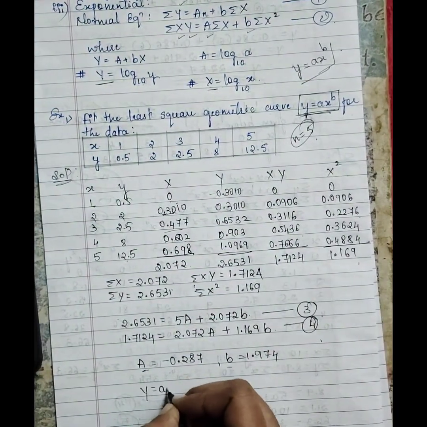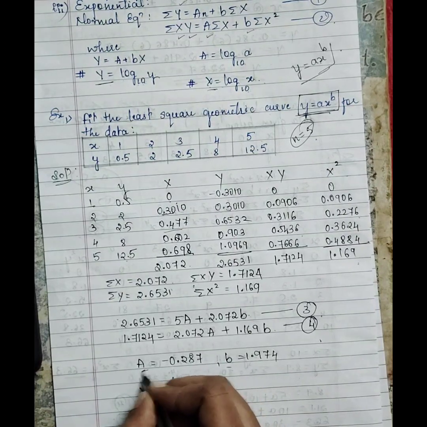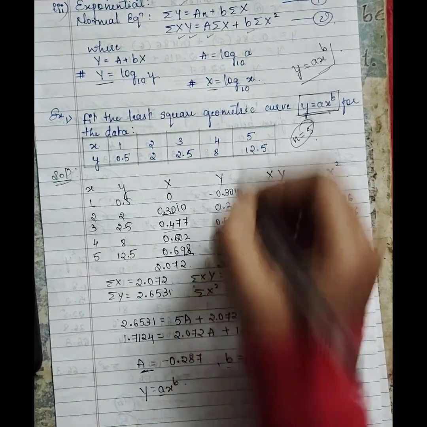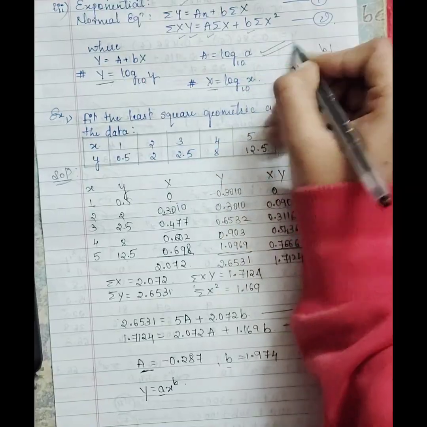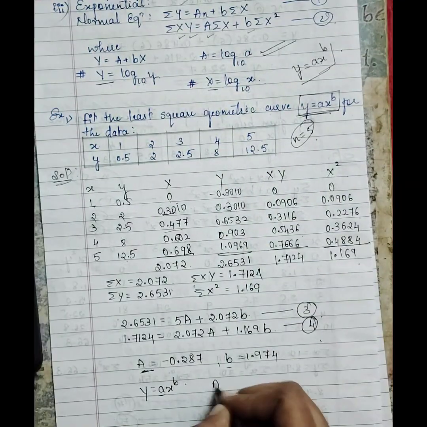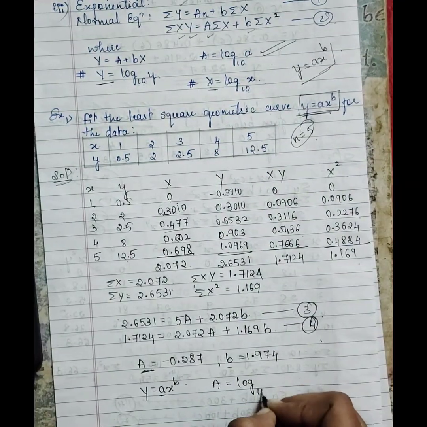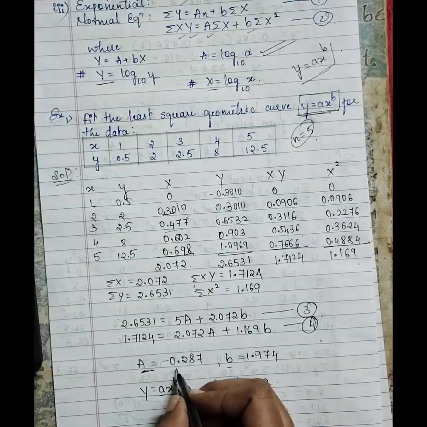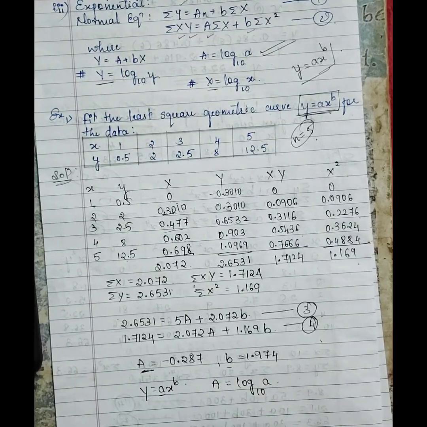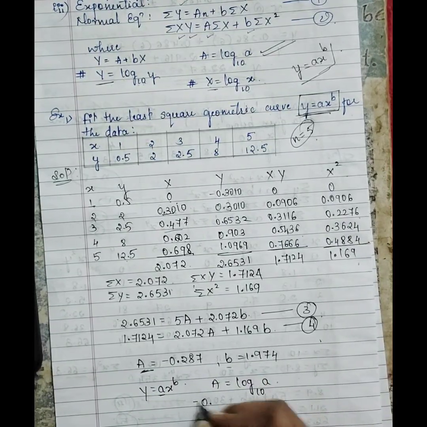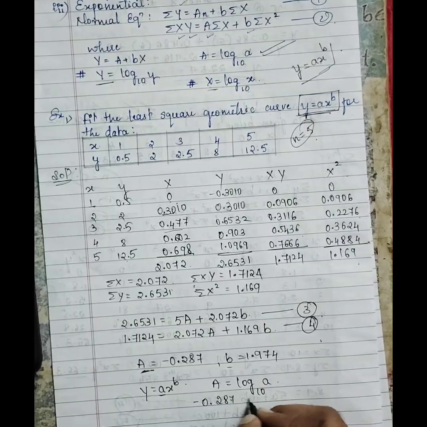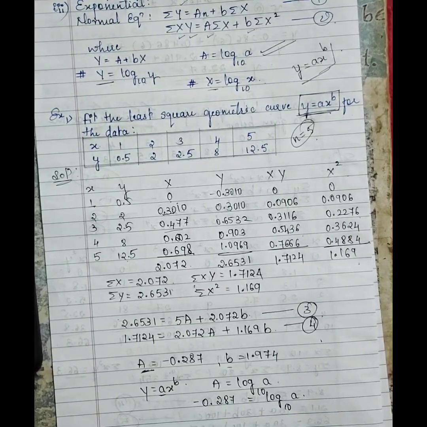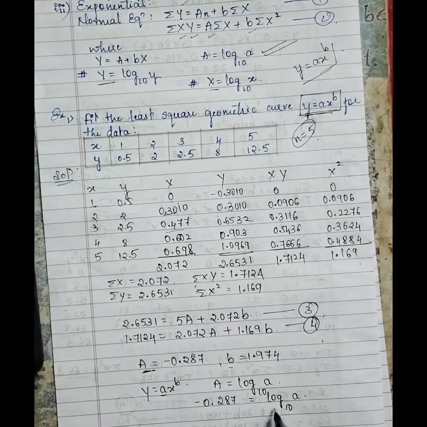Okay, we have got the A value and b value, but the question gives the equation y equal to ax raised to b. Here we have capital A. To find small a, here is our formula: A equal to log to the base 10 a. We already calculated the value of A, that is minus 0.287 equal to log to the base 10 a. Here we have log; on the calculator it comes as ln.